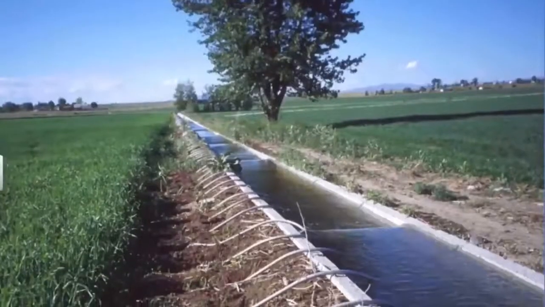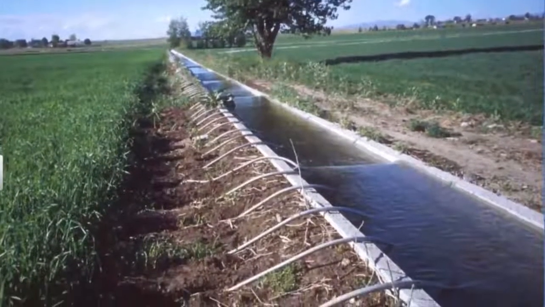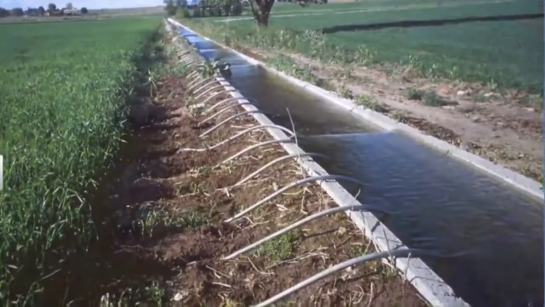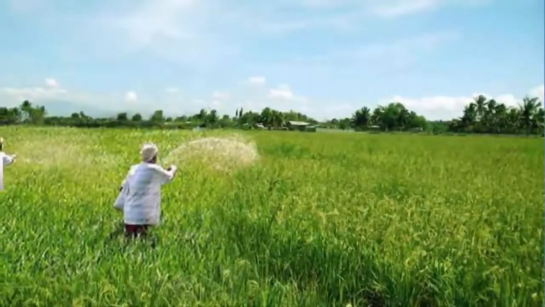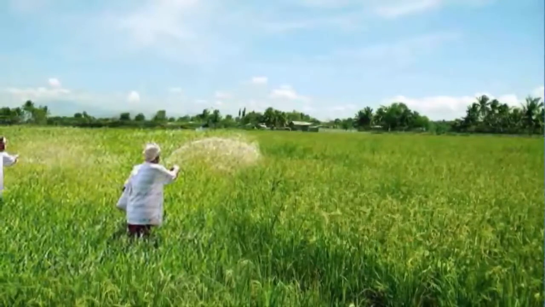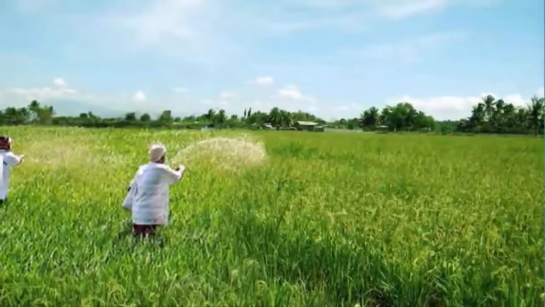The main purpose of intensive subsistence farming is to get maximum yield from the available land. Thus, extensive irrigation methods and large quantities of chemical fertilizers are used in this system of farming.